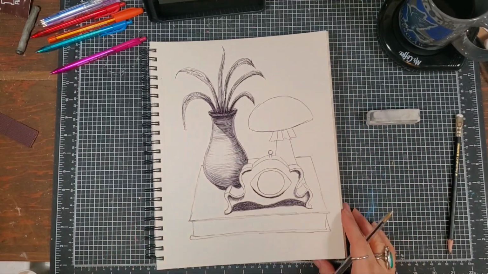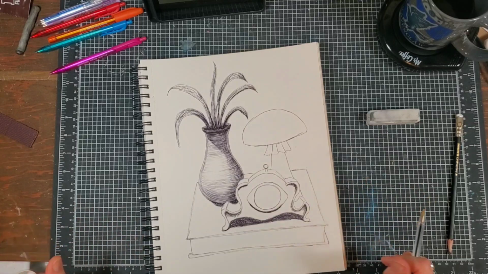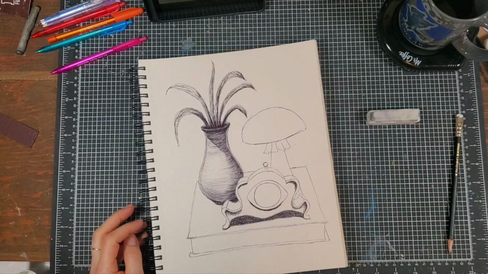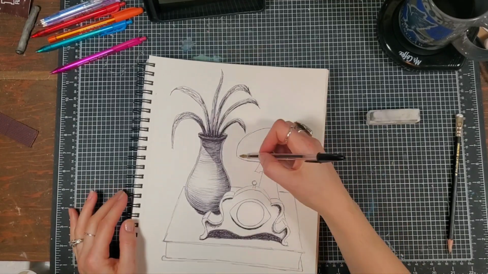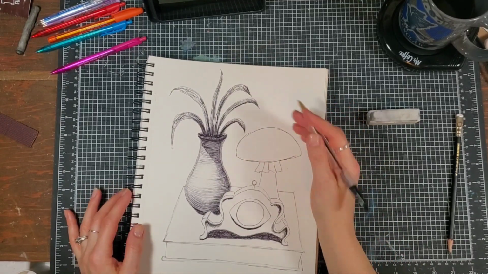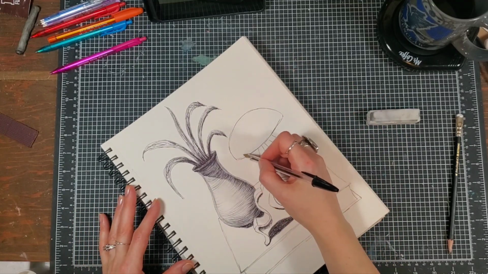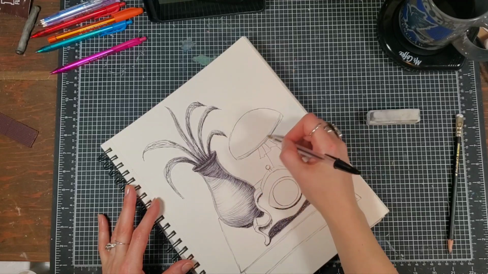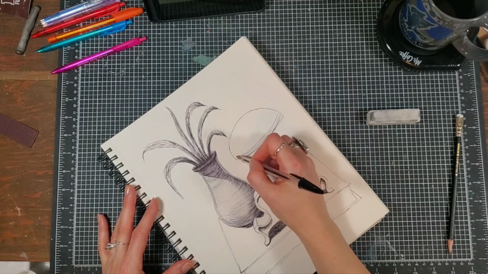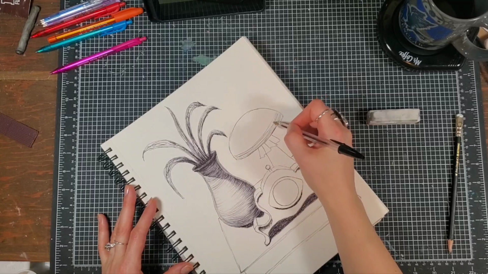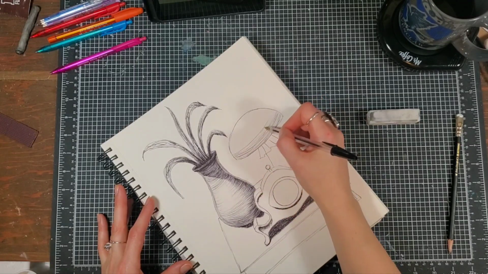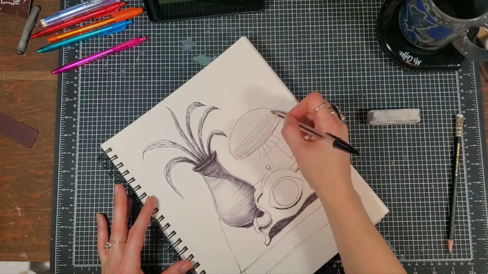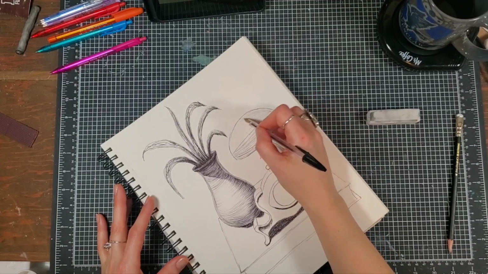All right. Let's see. Let's do some contour. Let's see, how am I going to do this? We're going to change our contour direction here.